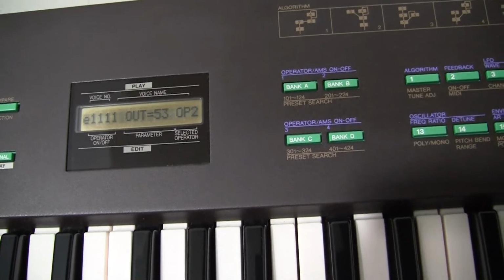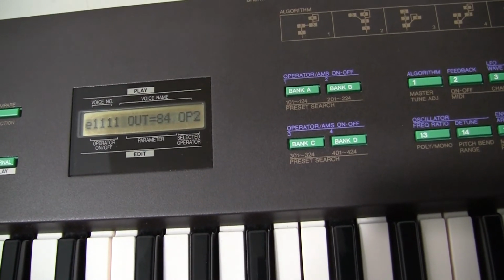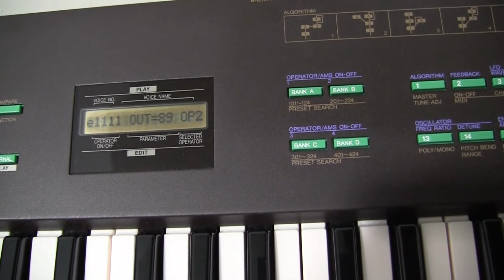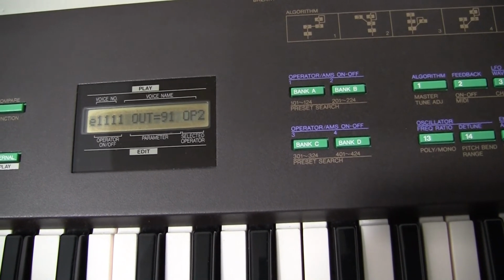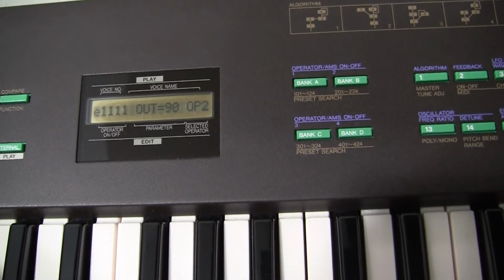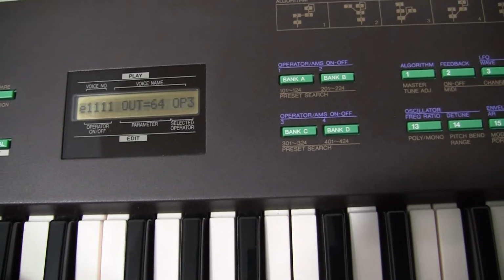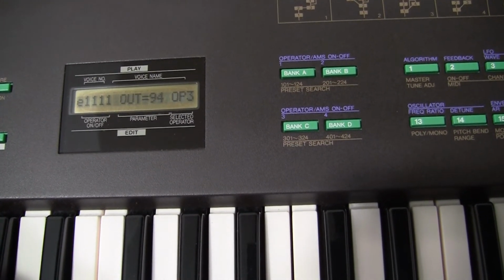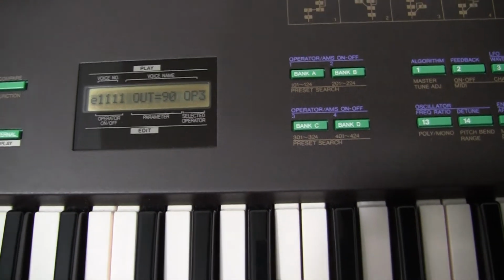So we set them all to 90. It doesn't really matter if it's 90 or 91. But they're all now set to 90.